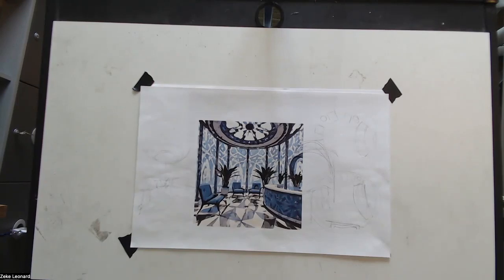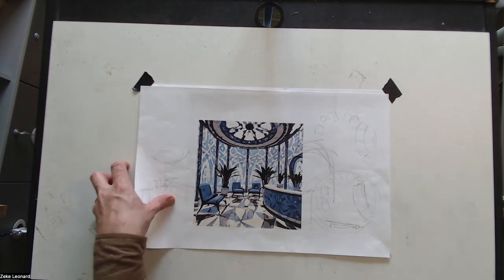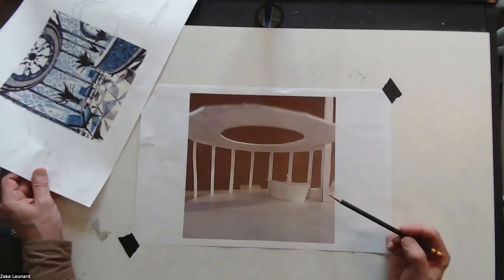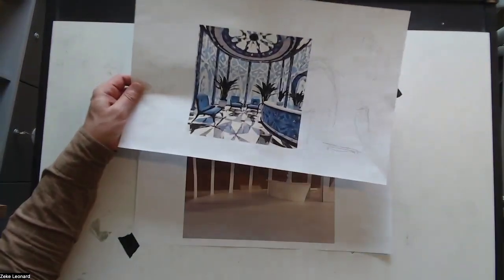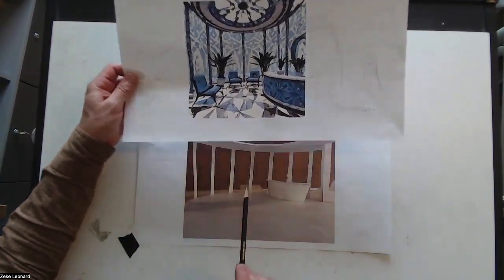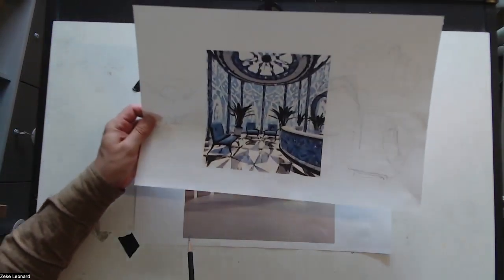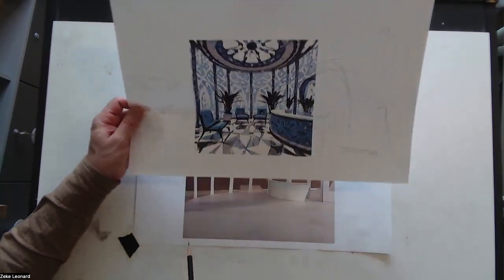So I'm using Ava's design because she has a very nice model made. Here's her image that she generated off of AI. And this is her model. And you see, I tried to take the photo as close as possible to the same kind of view. I didn't quite get it, but I got it pretty close.